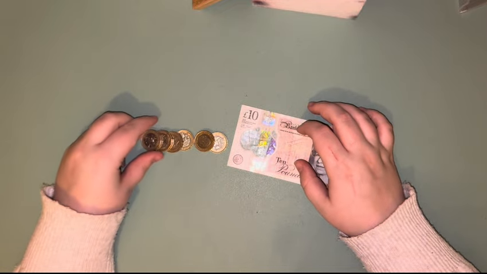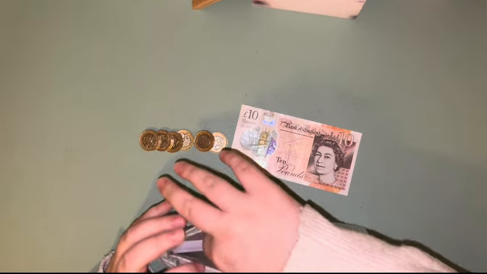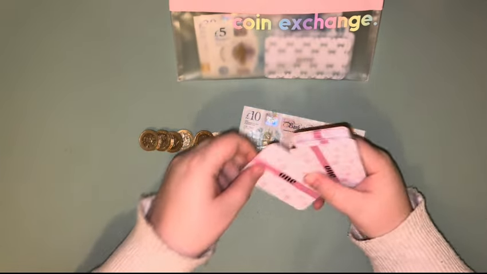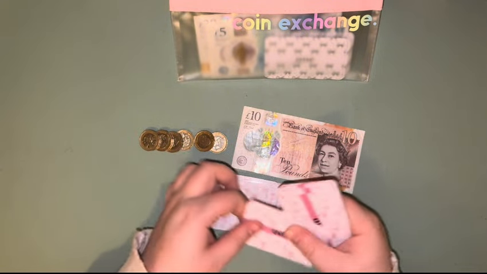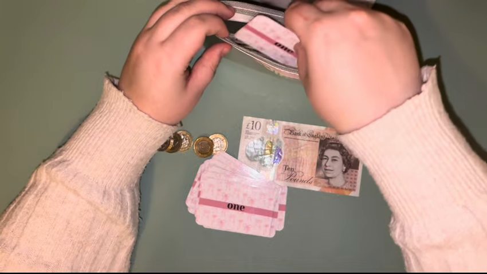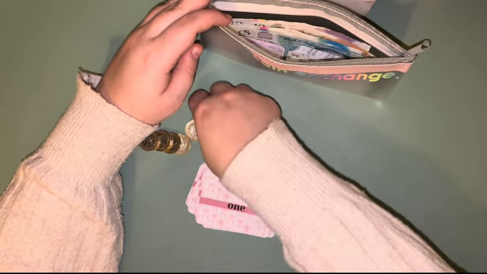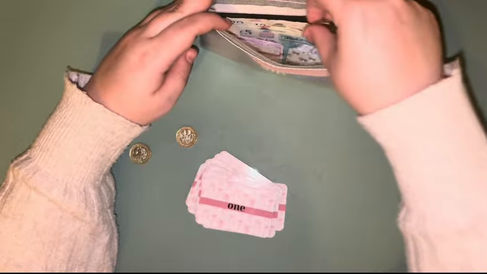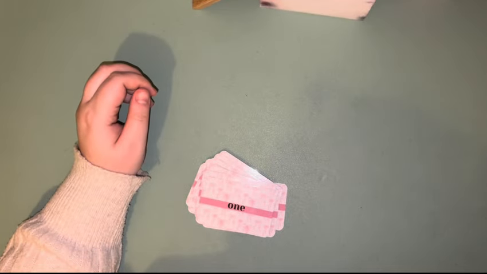So then for our mini challenges this week, we have got £16. So we will go in here and we'll change it up. So we want 1, 2, 3, 4, 5, 6, 7, 8, 9, 10, 11, 12, 13, 14, 15, 16. And we will put the 10 in there and the 6 just in the bottom. Let's get our mini challenges out.